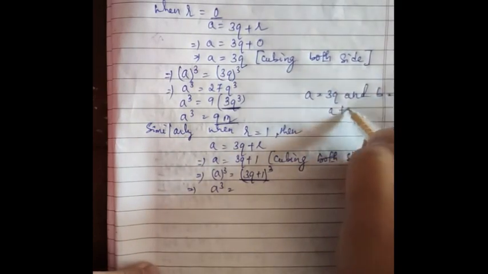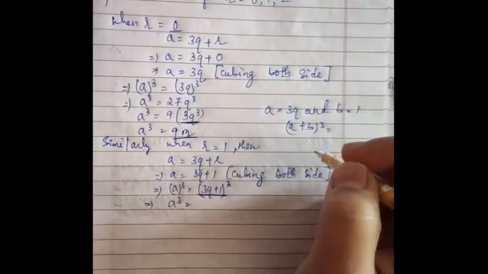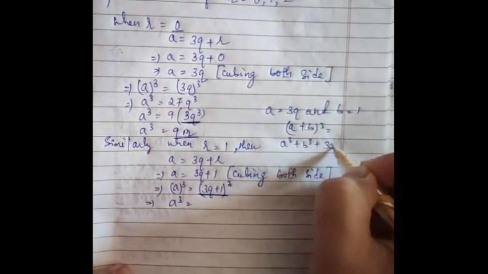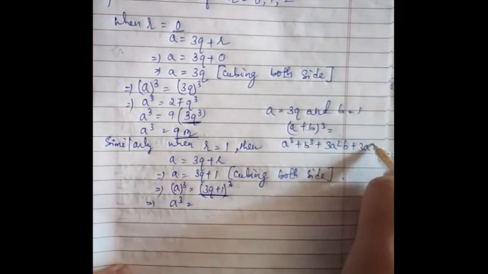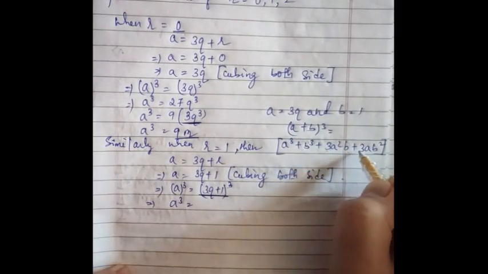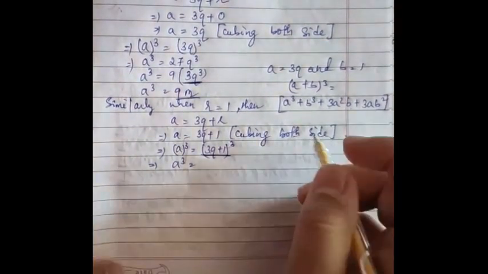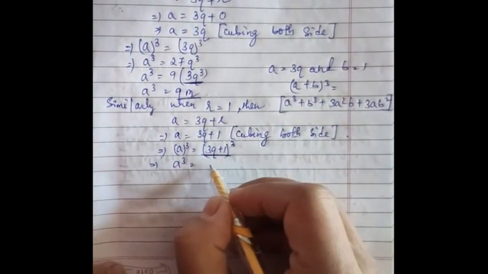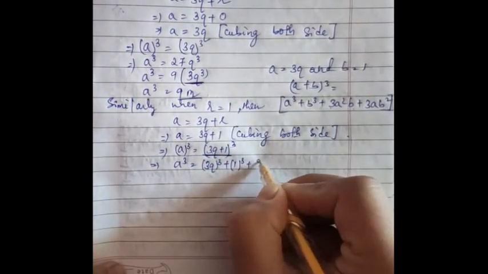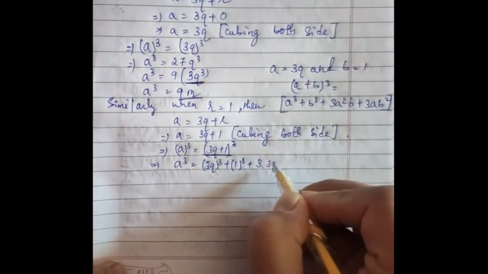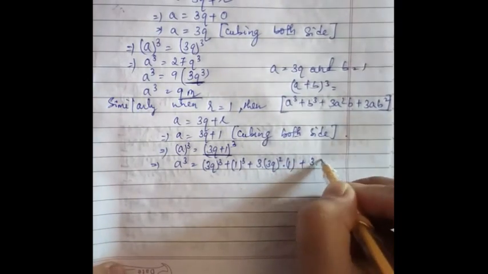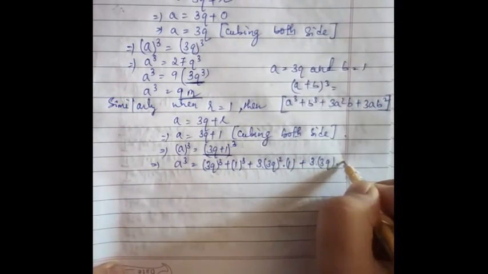So what is the formula of a plus b whole cube? It is a cube plus b cube plus thrice a square b plus thrice a b square. A cube plus b cube plus 3a square b plus 3ab square. Alright, so we are going to write in this form. So a cube is 3q cube plus b cube is 1 cube plus 3a square is 3q square into b is 1 plus 3a is 3q, b square 1 square.